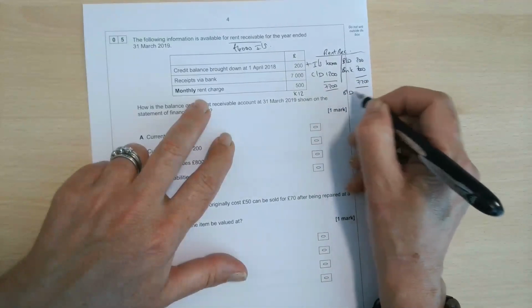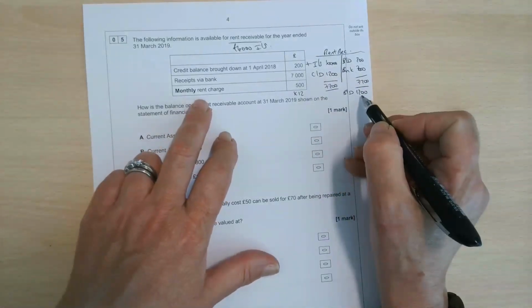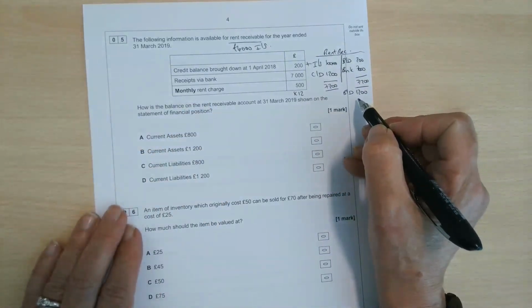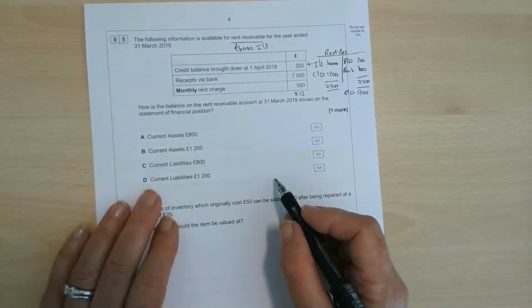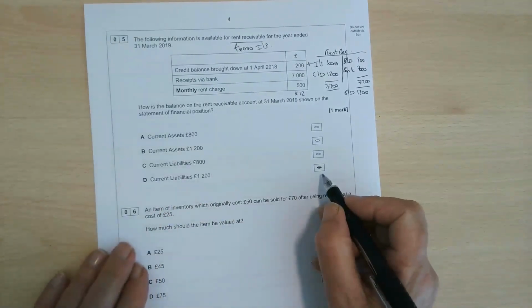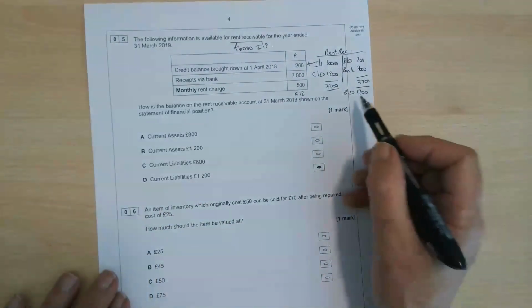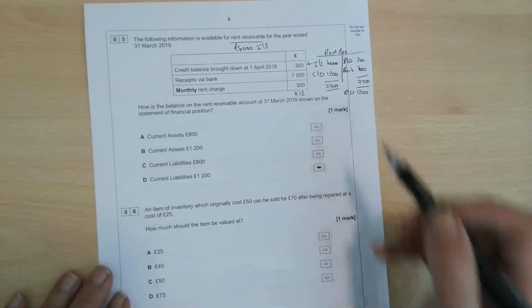So brought down, it's going to be rent that's been received in advance, so that's going to be treated as a current liability on the statement of financial position. So the answer for number 5 is D. Current liabilities, £1,200. Okay, so this is prepaid income. So remember, prepaid expenses are current assets, prepaid income, current liabilities.